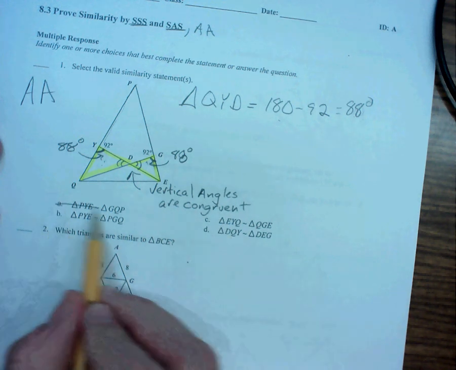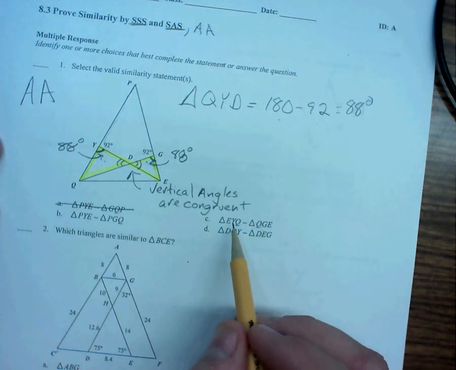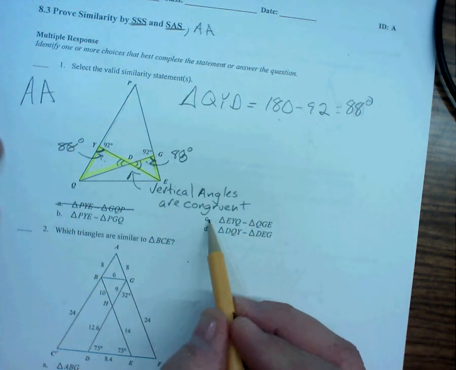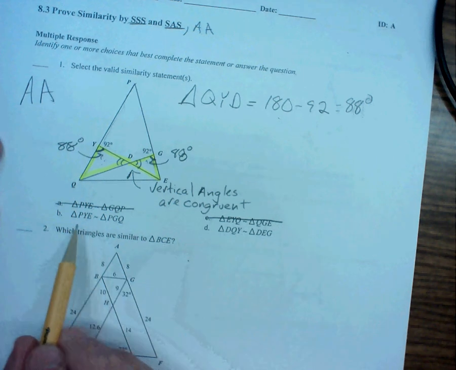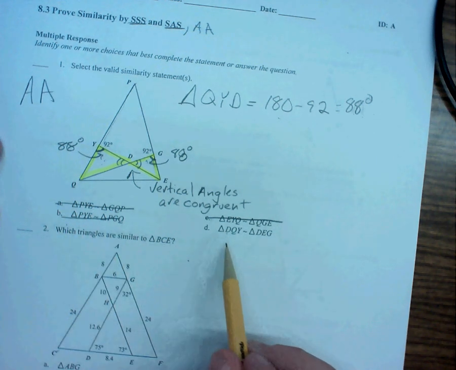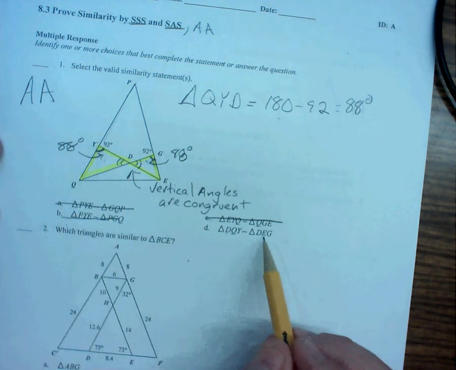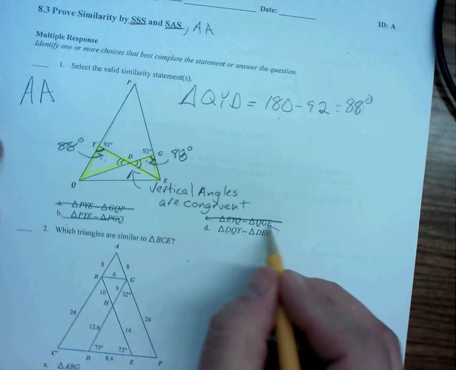It's not this one. It's not EYQ. No, it's not that one. PYE. No. Let's see. DQY, yep, that's DQY, and then DEG. So C is the correct answer.